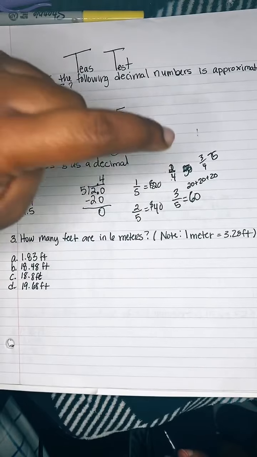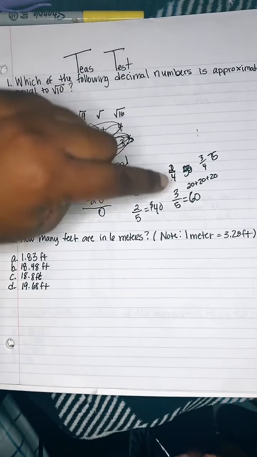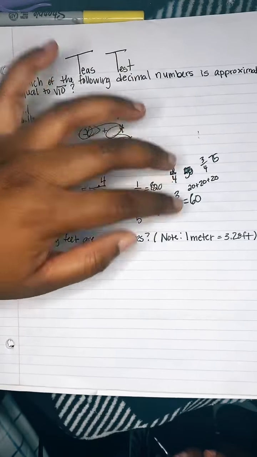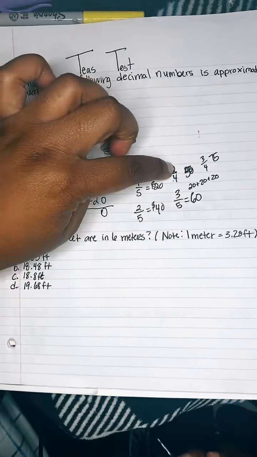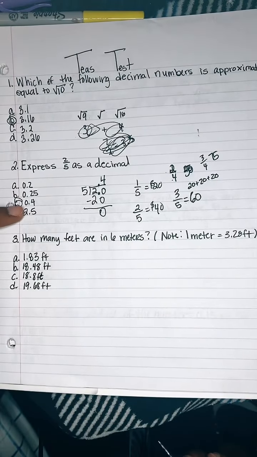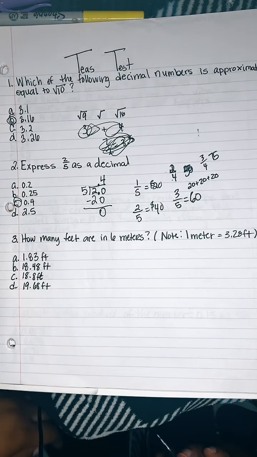This is very, very important. 1/4, 1/5. If you can understand that as 20s and 25s, anytime you look at a fraction and they give you multiple choice, you can go straight to the answer.